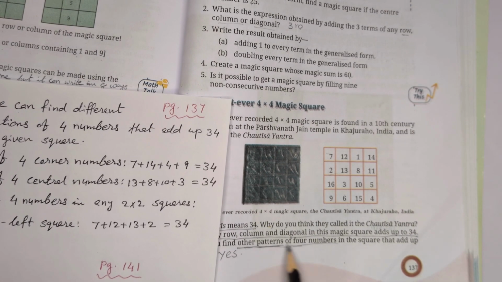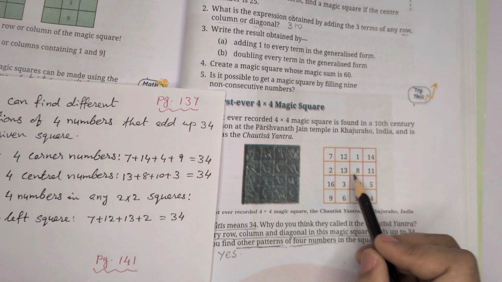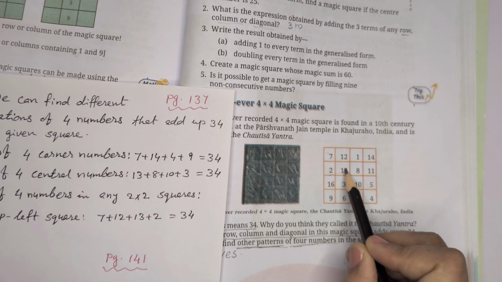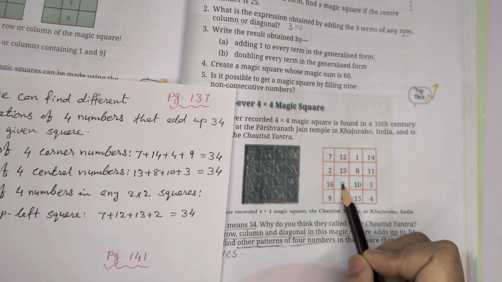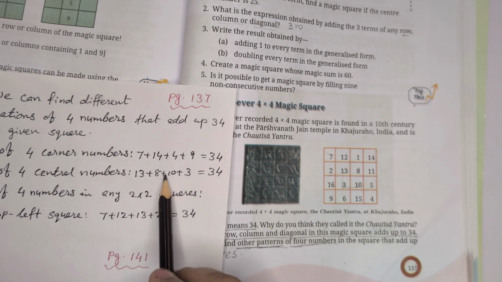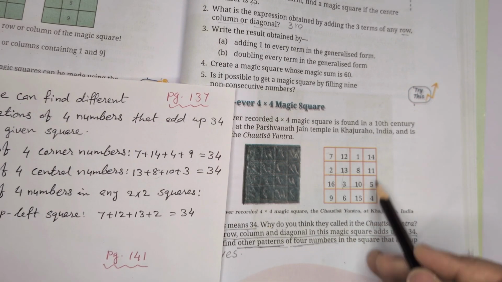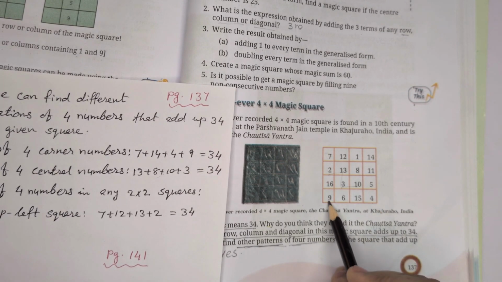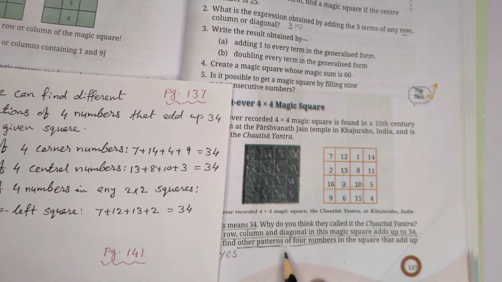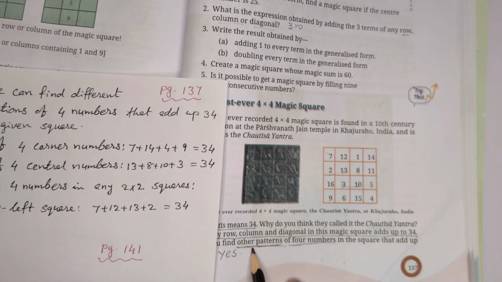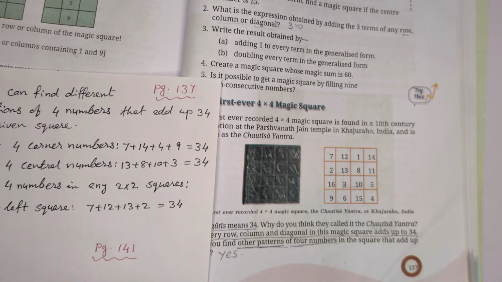Taking the center numbers, 13 plus 8 plus 10 plus 3, that is 34. For the corner numbers, 7 plus 14 plus 4 plus 9, that is also 34. So every square gives 34. We can see different patterns in this square itself.